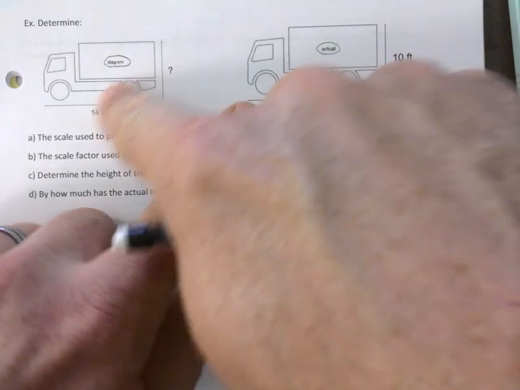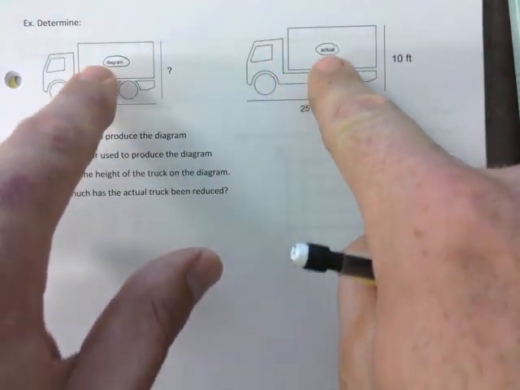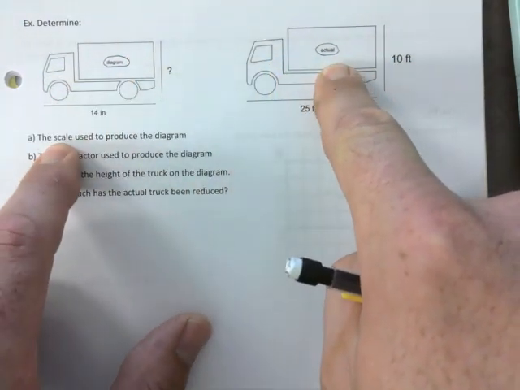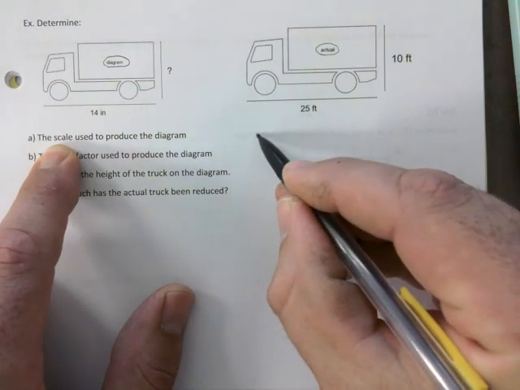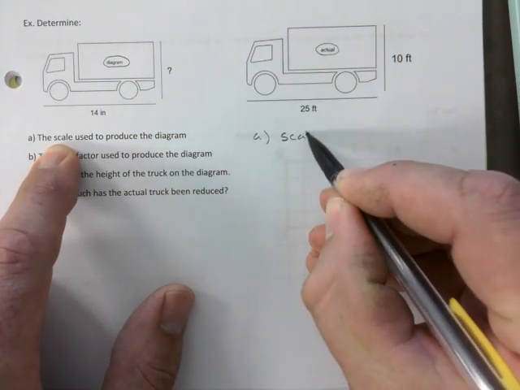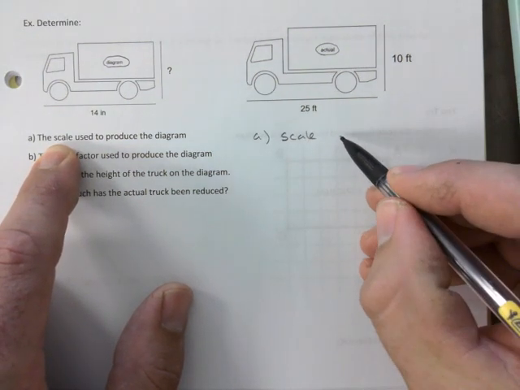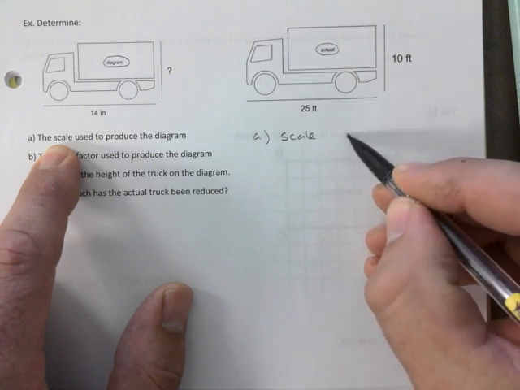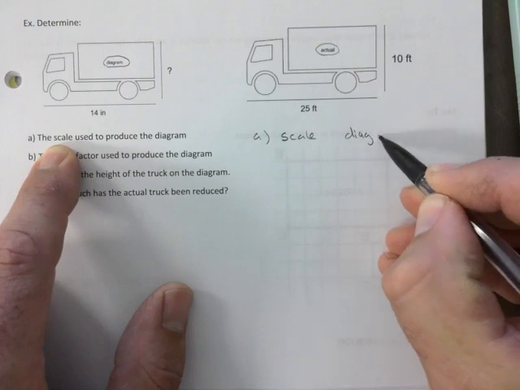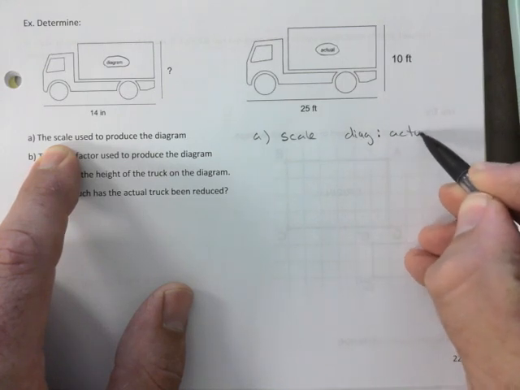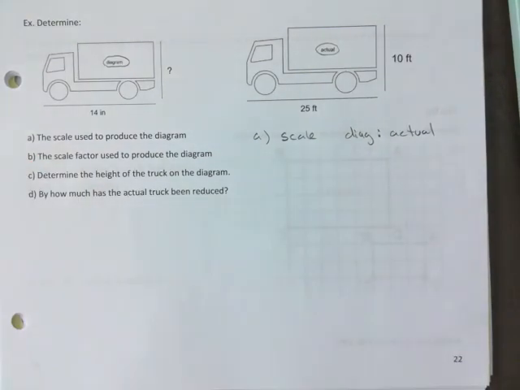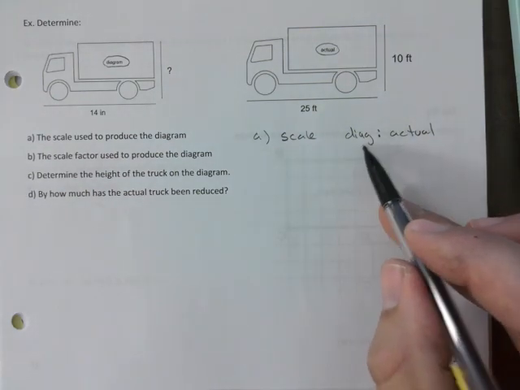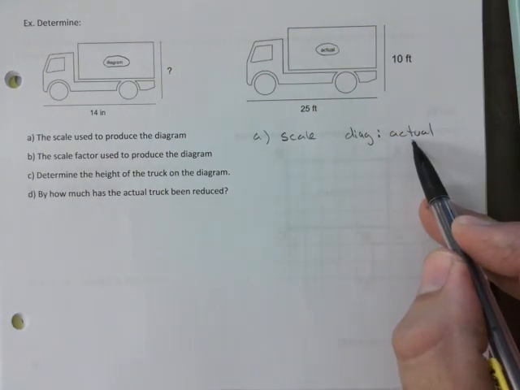Sometimes I flip it on purpose, right? Just make sure you read that. So scale. So I'm going to answer A here. Scale, it's asking me what terminology should I use here, Mr. Dirksen? Well, why are we going to stick with diagram and actual if it's already stated, right? So you don't even have to guess there. But you need to state it like this, okay?